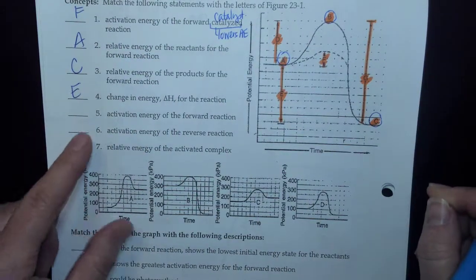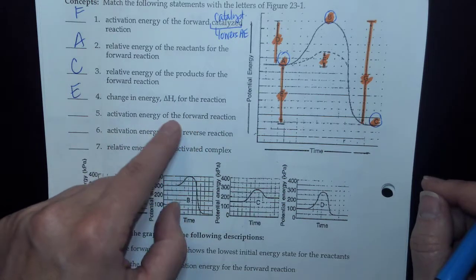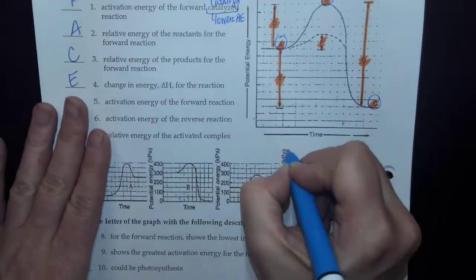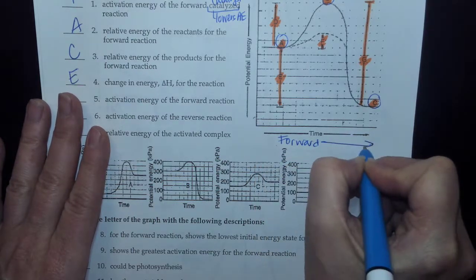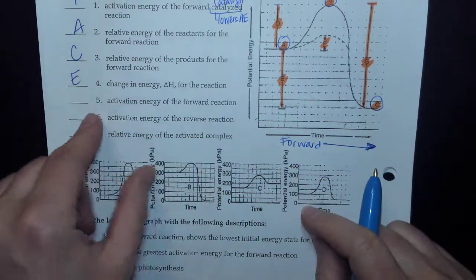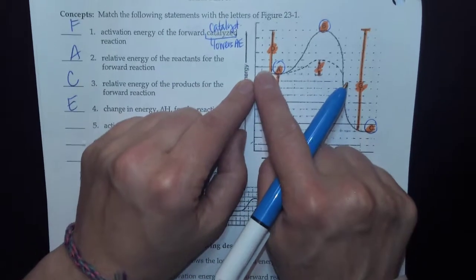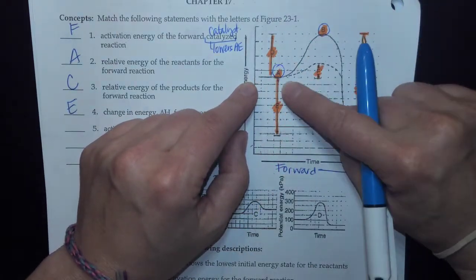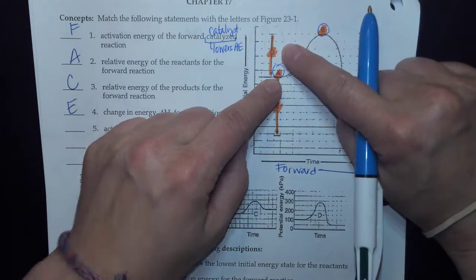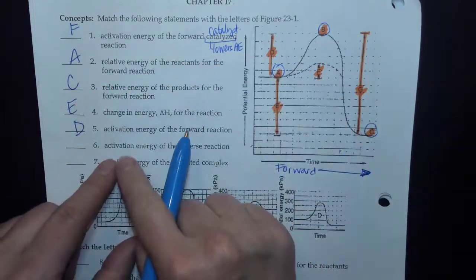The activation energy for the forward reaction. So again, forward means this way. So the activation energy of the forward reaction would be D. Right, the difference between here and here is D. The activation energy of the reverse reaction.